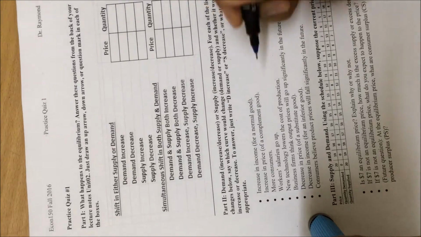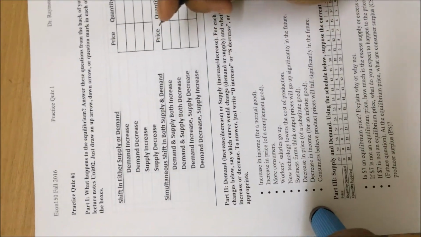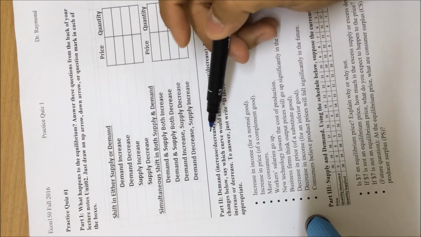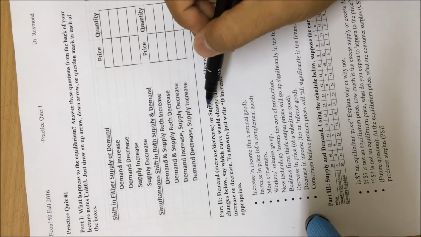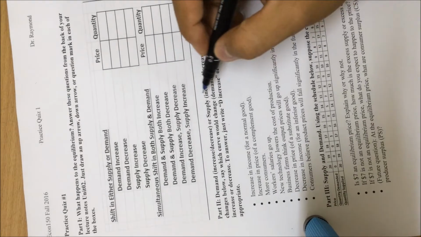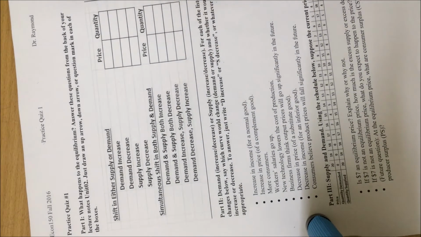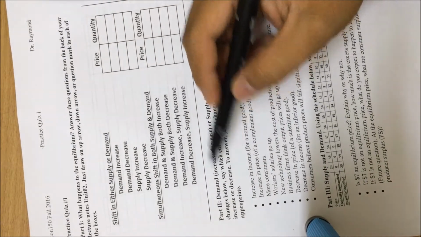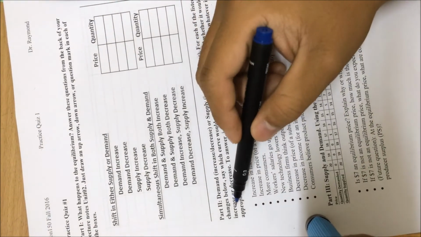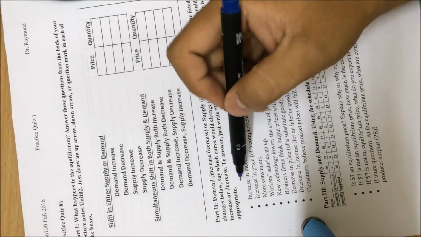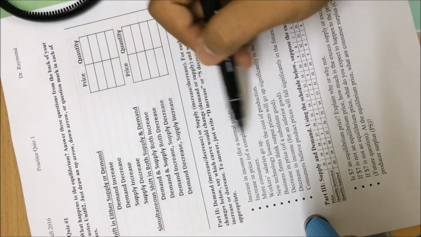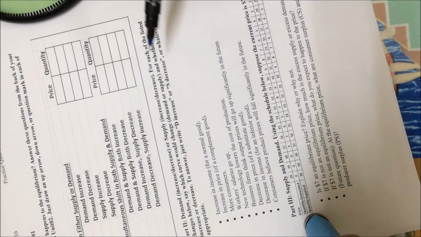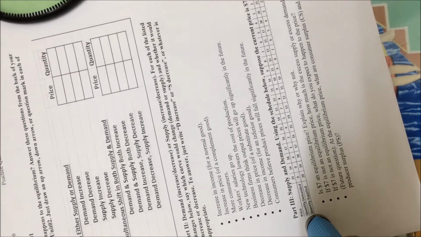Okay, so next, let's move on to the next part. It's the demand decrease or increase, and the supply increase or decrease. So basically they want to know which curve would change and how would they change, increase or decrease, based on the changes listed in here. So all we need to answer is just the increase or decrease.